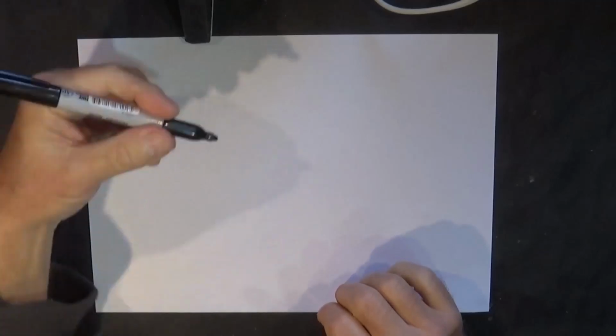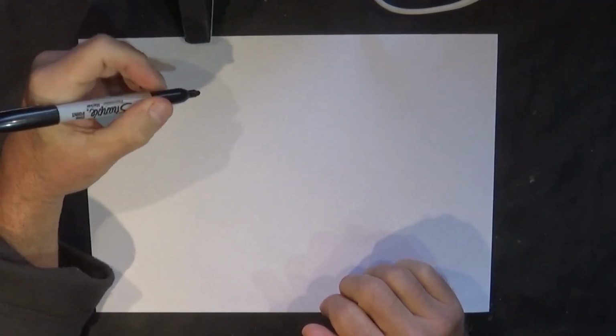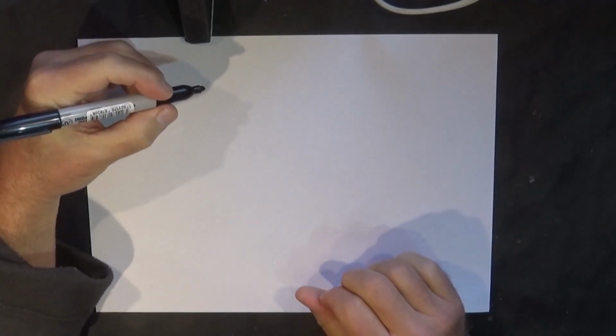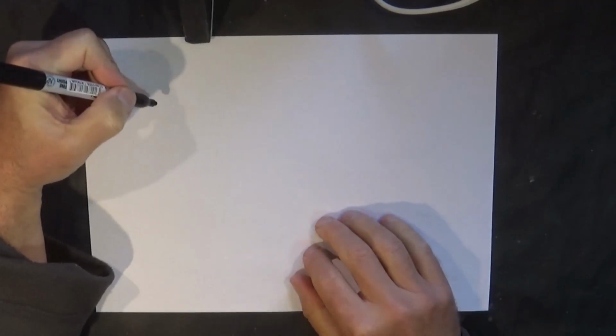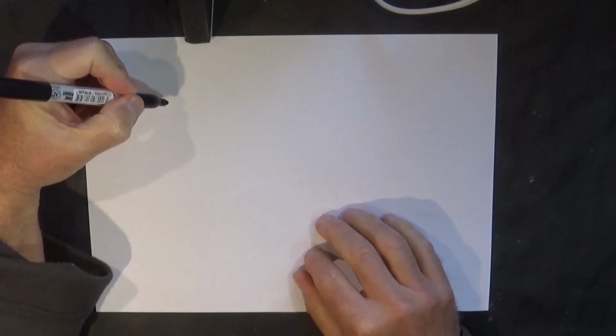Okay, so as I tell myself, always try the simplest possibility first, see where that gets us and see what complications we want to do next.